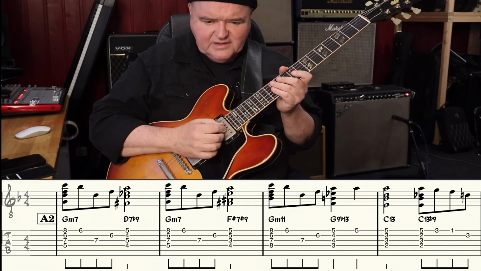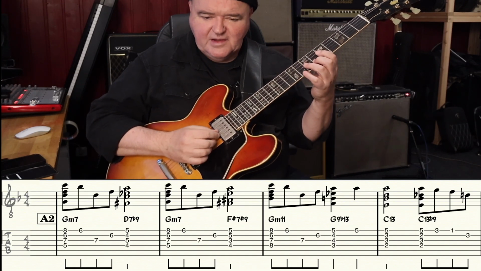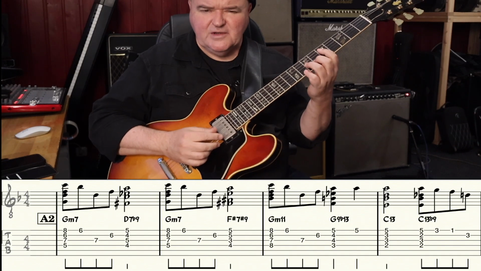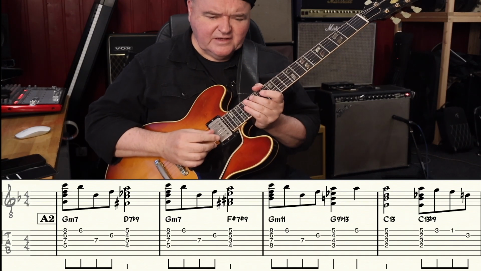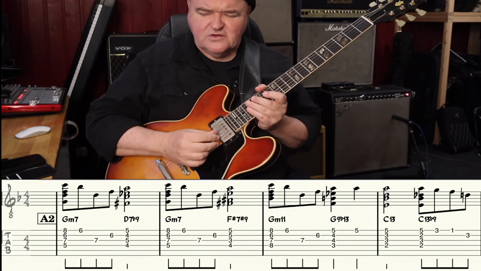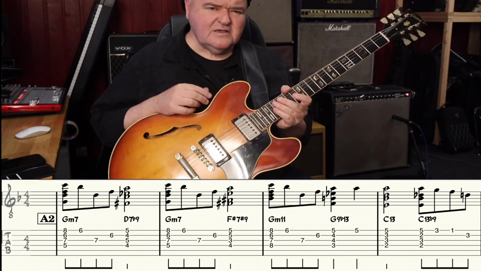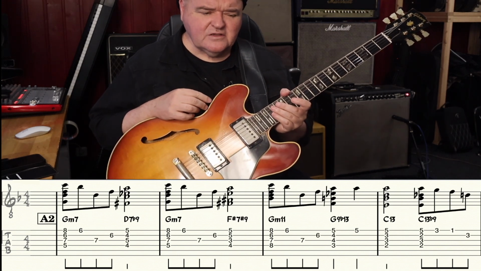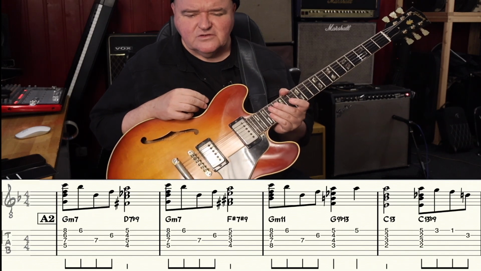Bar 9 is the second A part, which we'll see a lot of the same melody, but I decided to reharmonize a couple of things. Reharmonization is a thing that sort of happens when you have done quite a bit of chord melody, in arrangements, that you have more options. You're aware of more things you could do.